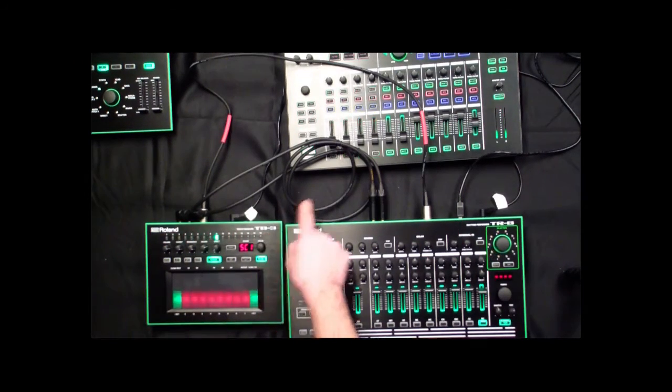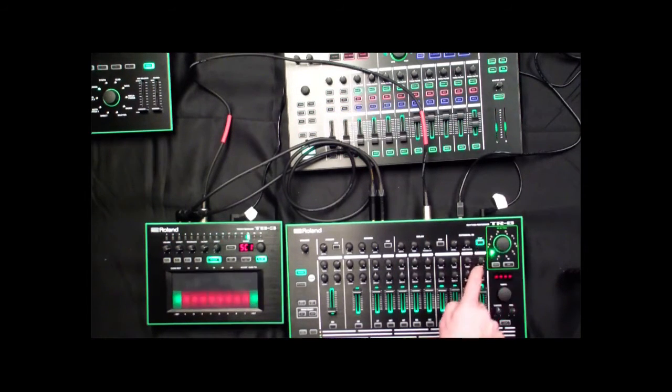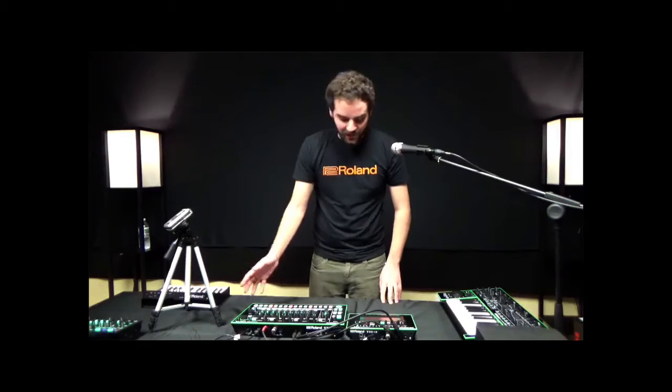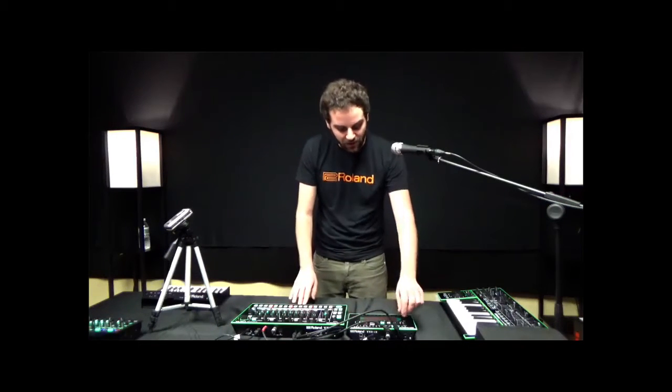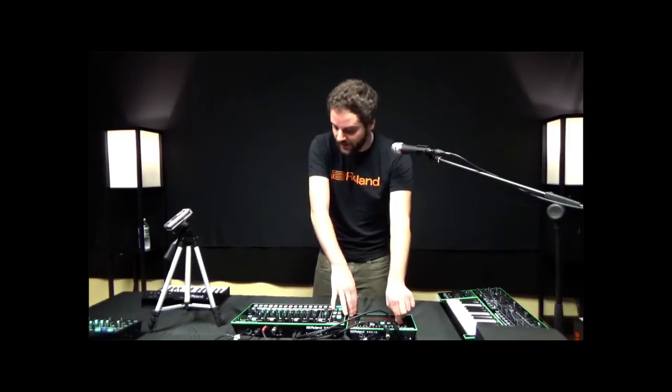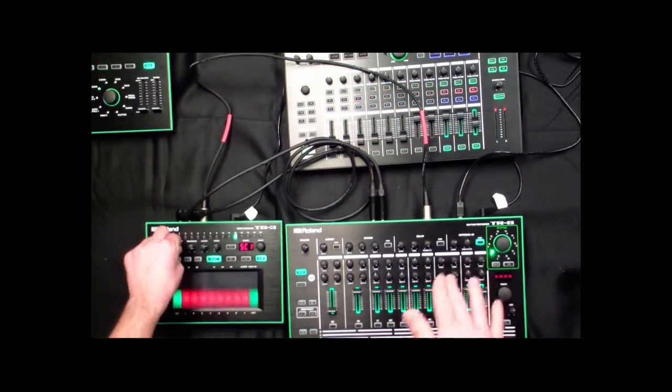The TB3 is actually running into the external inputs of the TR8, so I can do side chain sequencing, which is a way to adjust the volumes per step on the TR8. So it's a great complement to run the TB3 through the TR8's external input, so I can get some really more pumping results.